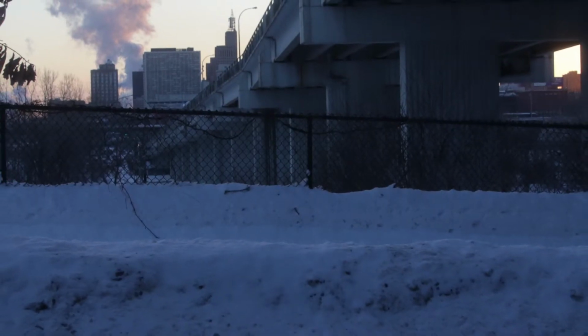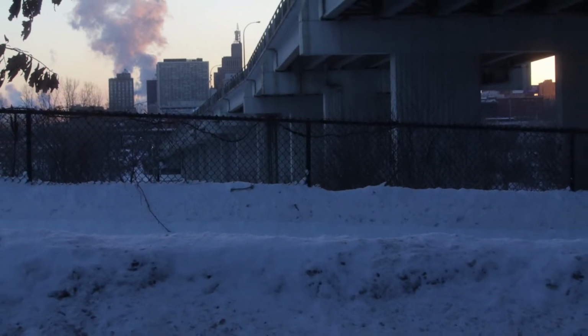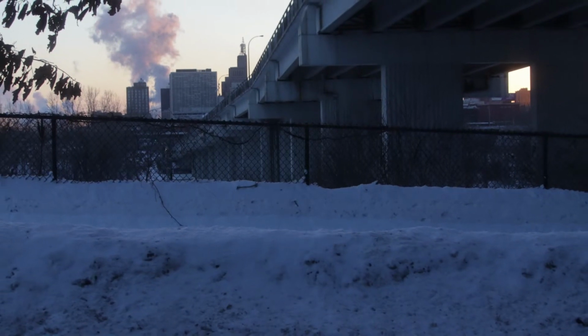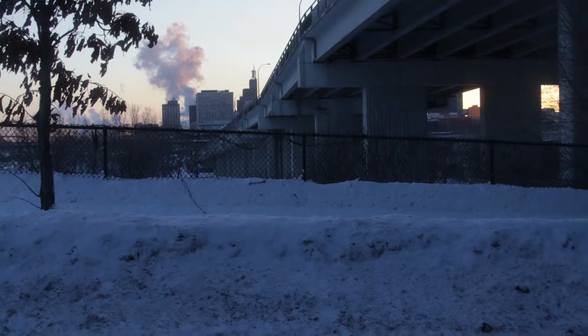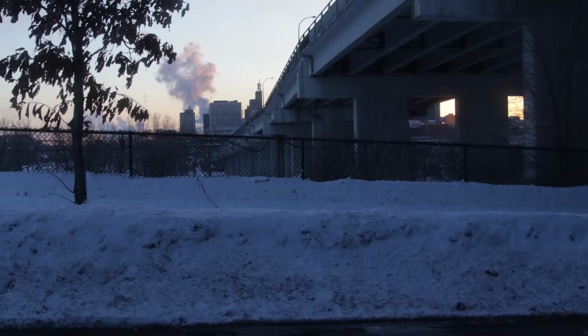Alright, and we are here taking this field trip out to do some field tests, telling you guys how each setting affects each other. It's kind of loud right here because I'm right under an underpass for a highway, and because it's kind of cold.